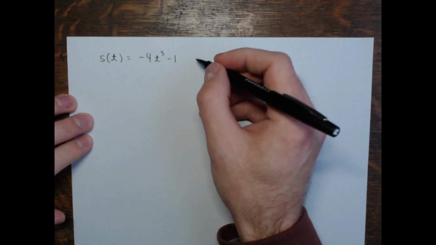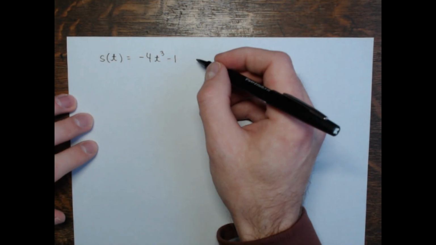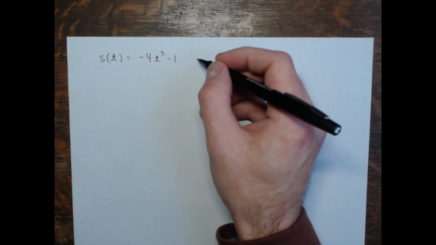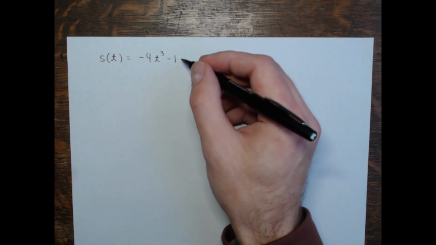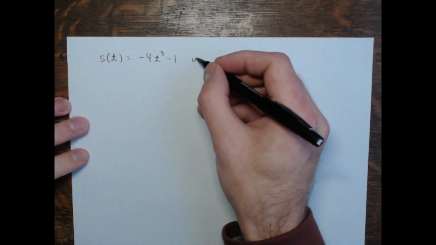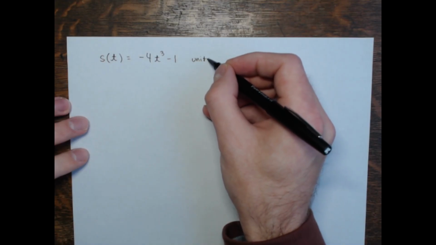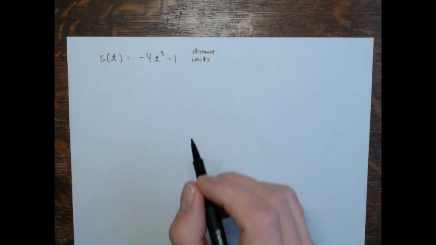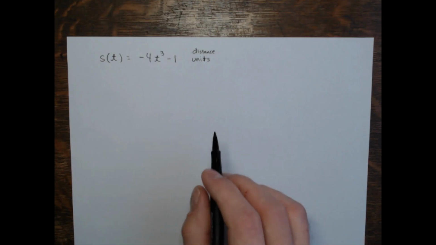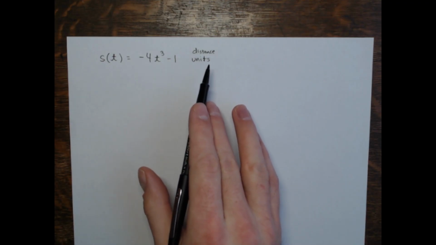They don't even say if it's feet. The position of an object moving along a straight line. Yeah, so it's just the position on some number line. So it could be in feet or just distance units. They don't really give us any. And again, they don't have you typing in units here, so it doesn't really matter all that much right now.